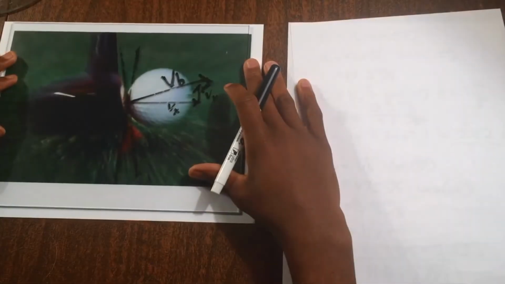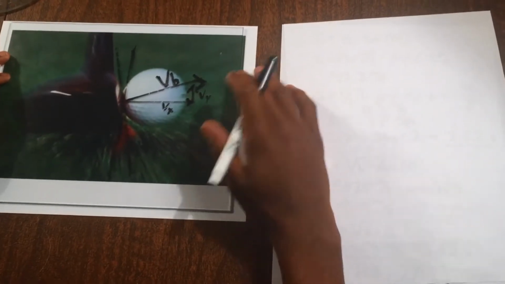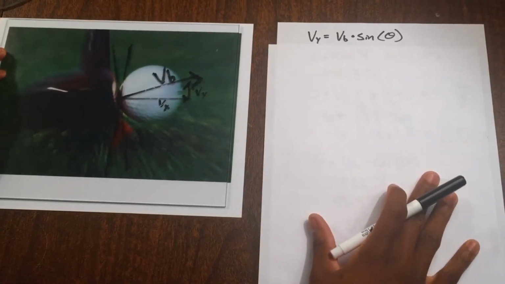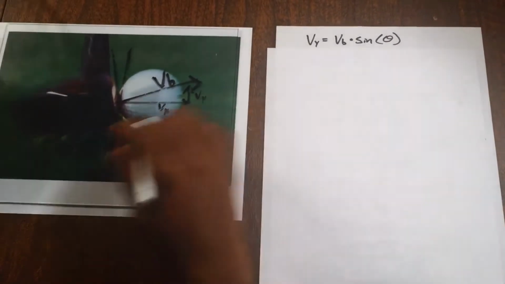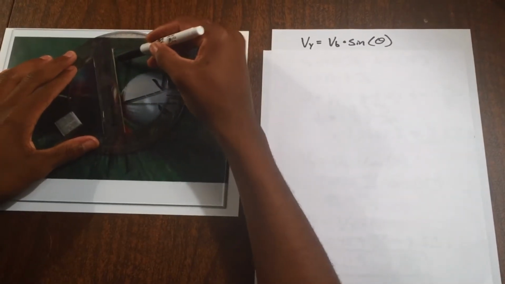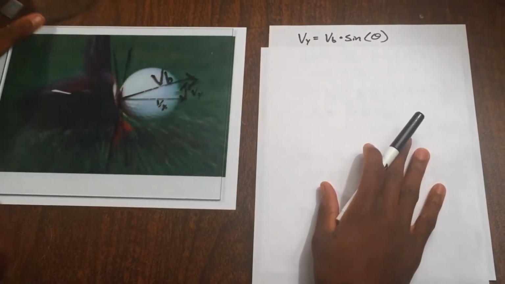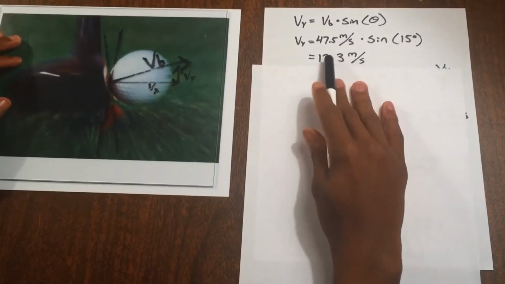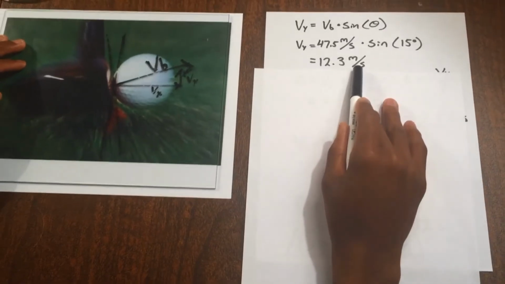Finally, I can find how far the ball will travel. First, I need to find the vertical component and use this equation. By using this close-up frame, I can use my protractor and find the angle of the club and ball, which is 15 degrees. Now I can plug it into my equation and the ball velocity to see the vertical component is 12.3 meters per second.